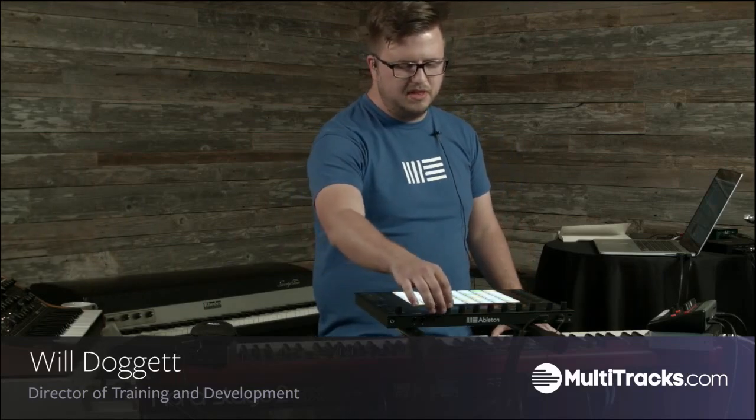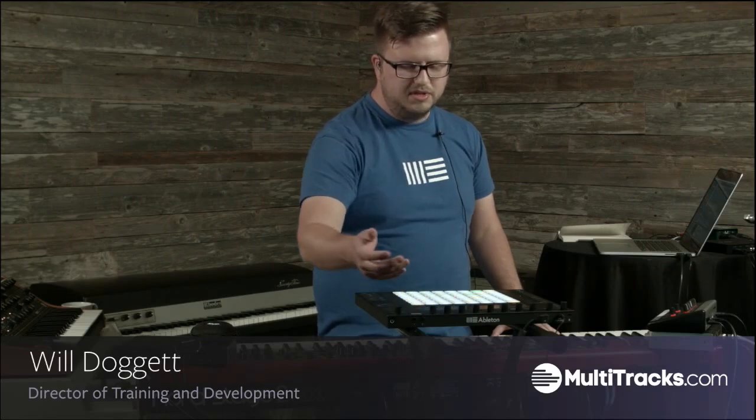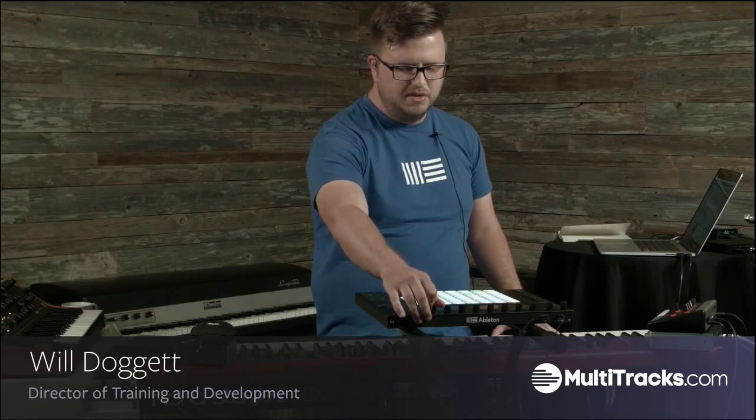Just for kicks and giggles, because I'm using the Ableton Effects, I'm going to select Effect 1, which is kind of a sidechain effect, and I can choose to blend that in a little. Right, so now I have a sidechain pad.